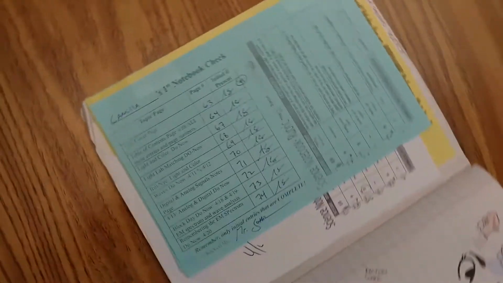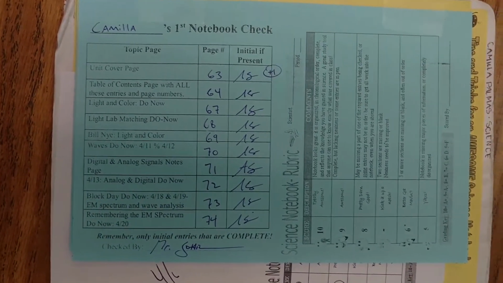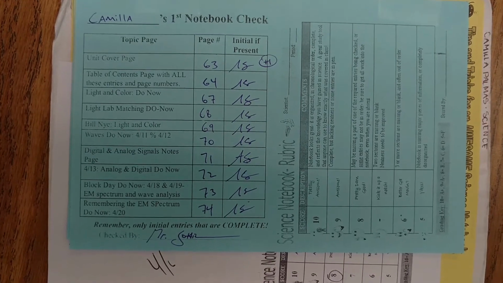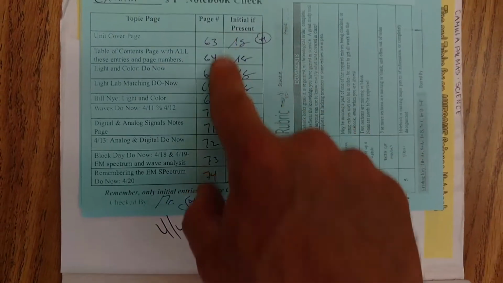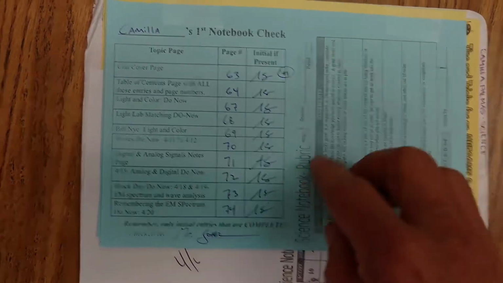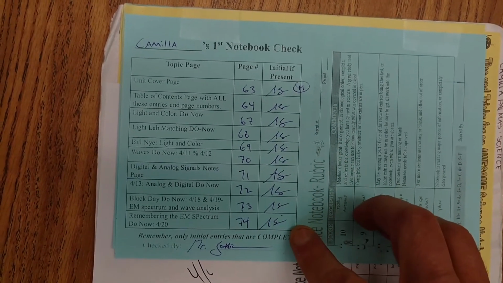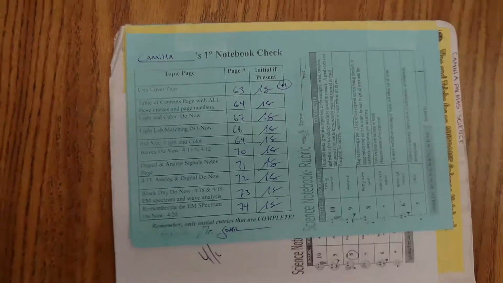Just as a reminder here, we've got the notebook check form glued into the inside front cover with all of those pages listed right there. And then partners, you're going to be checking to make sure those entries are present and complete on notebook check day on Thursday.